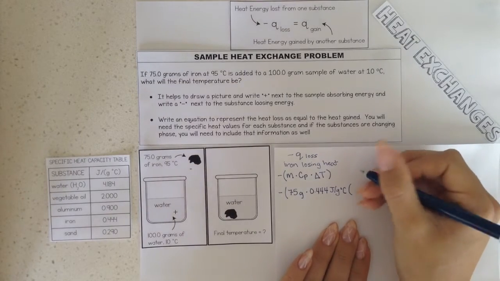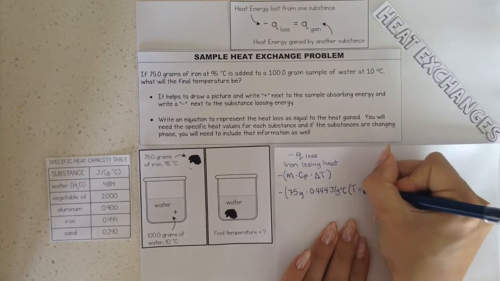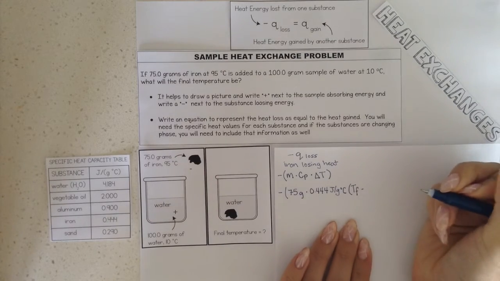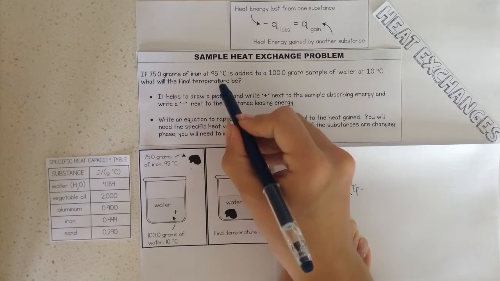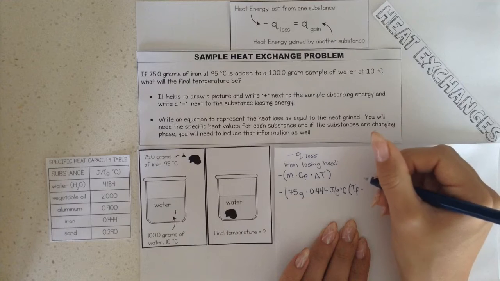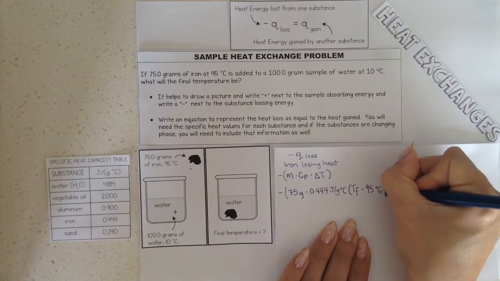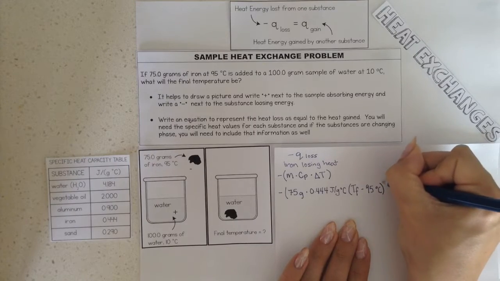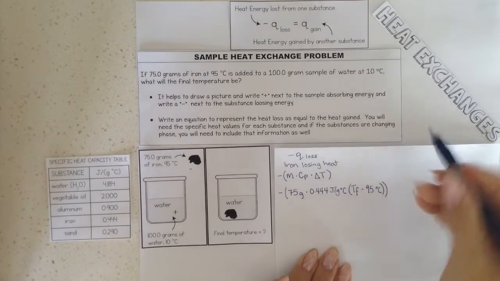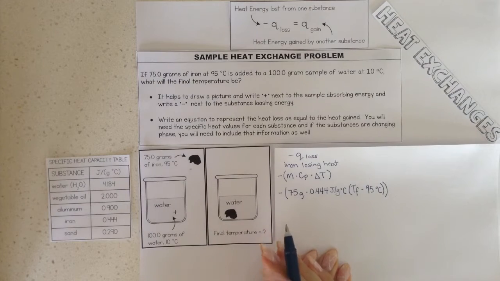Final temperature is something that we don't know, but we know the initial temperature, 95 degrees Celsius. So that's what we know about iron losing heat.